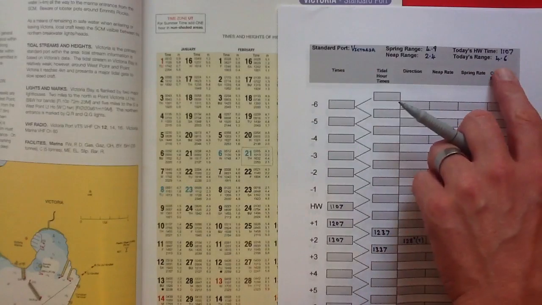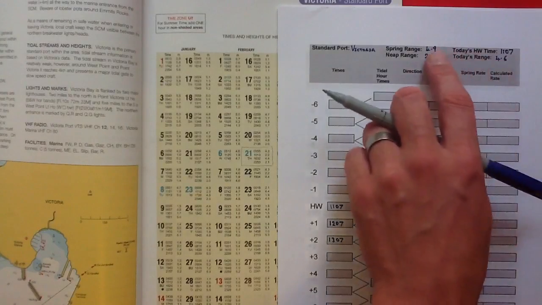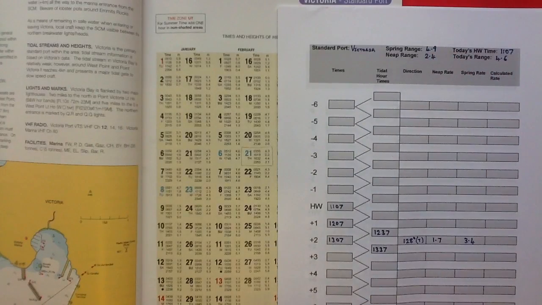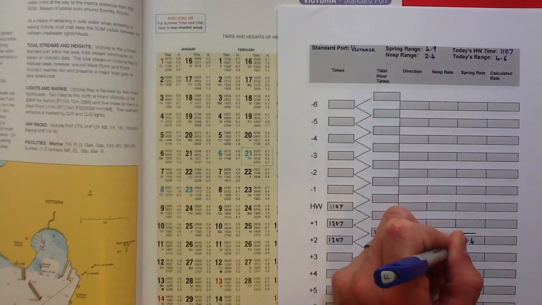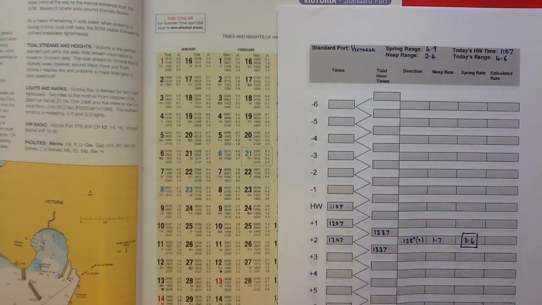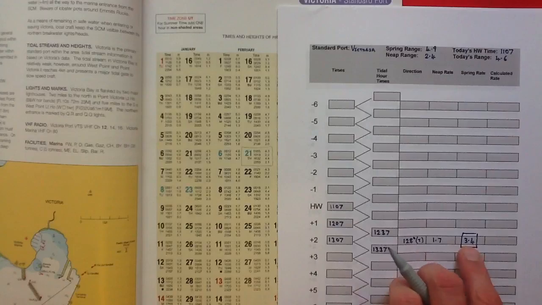Now, if you compare today's range, 4.6, against these two numbers, you can see that 4.6 is very close to the spring range, so we're going to use the spring rate in this case. So we're going to use the 3.4. So when we come to doing our course to steer or estimated position, we're going to use a direction of 1 to 8 degrees true and 3.4 knots in this case.